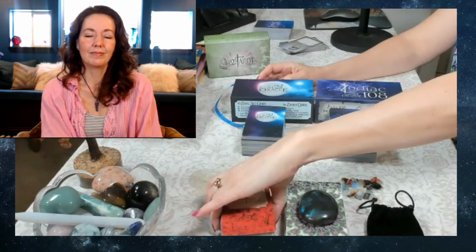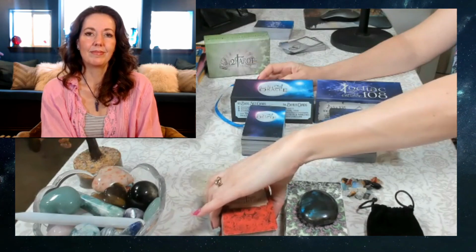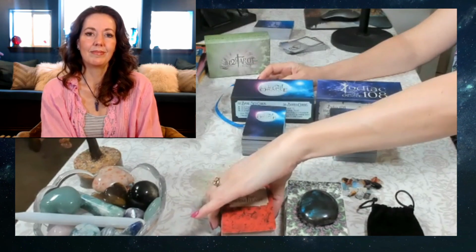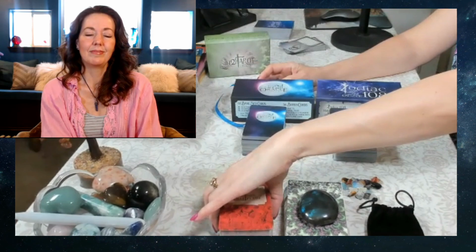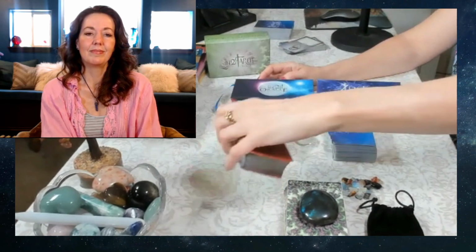So we hope you will take a look at the Z108 if you have not looked at it, or if you do know about the Z108, take a look at the Intuit Oracle. Hopefully you will find both of them as tools in your toolbox.